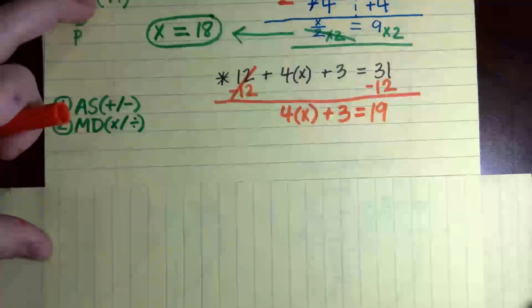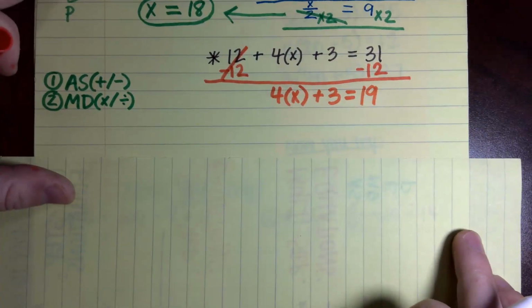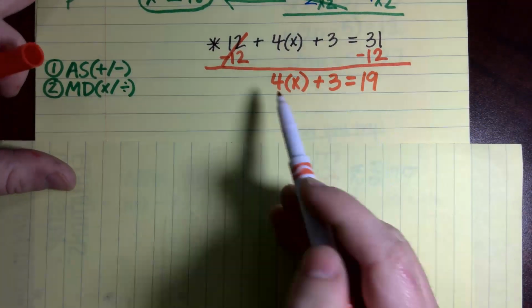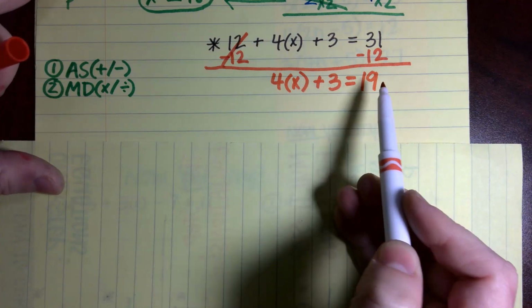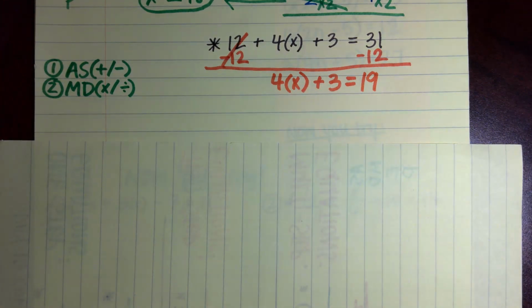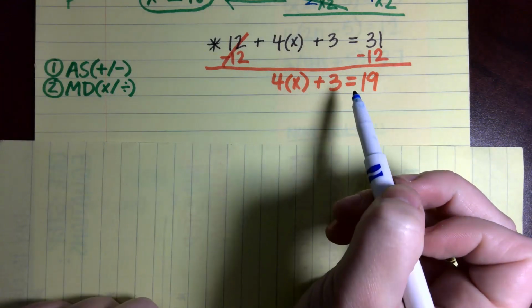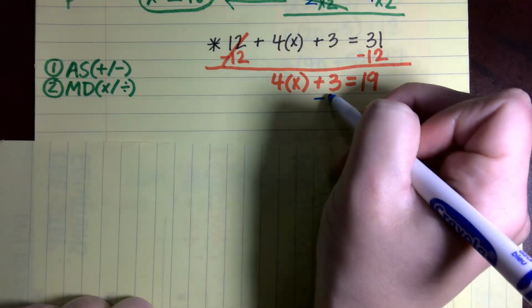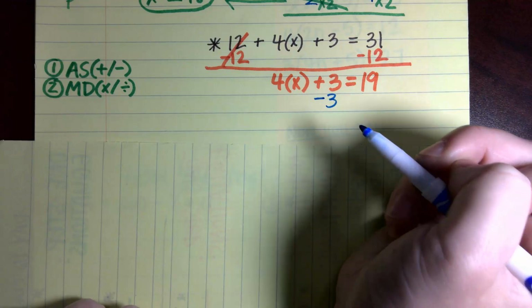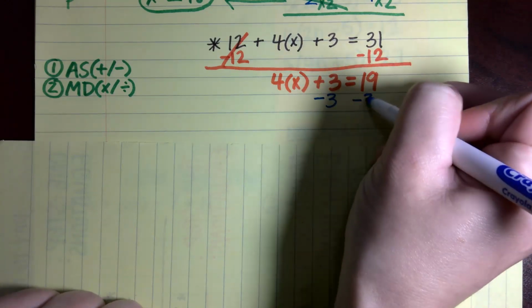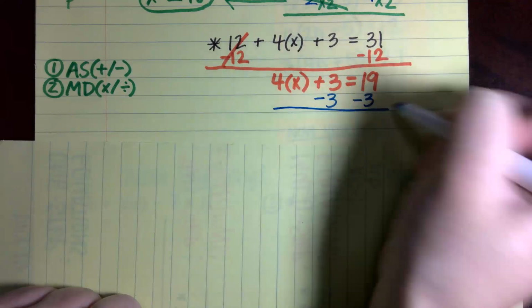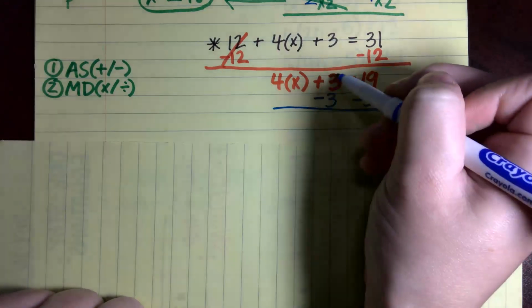All right, guys. We have a whole new equation all over again. I've got 4 times x plus 3 equals 19. What should I get rid of first? My plus 3. How do I get rid of it? Yes, I can put a negative 3 or minus 3. Where else do I need to write minus 3? On the 19, on the other side of my equal sign. All right, my 3s cancel.